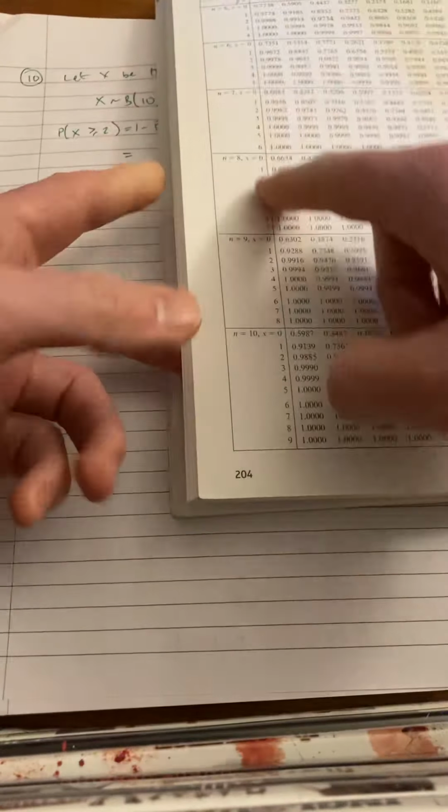So I'm going to write that. 1 take away 0.9139, which is 0.861. That's my answer. Right, okay.